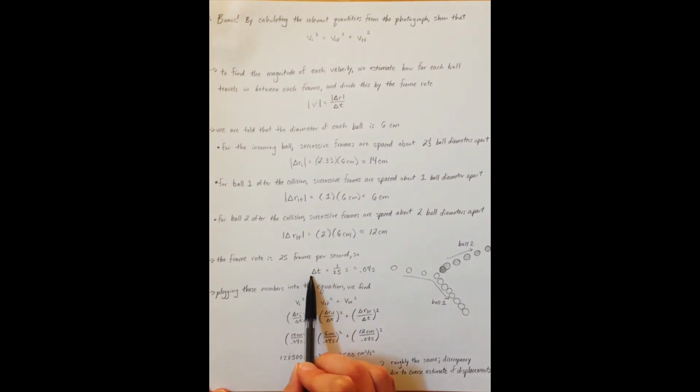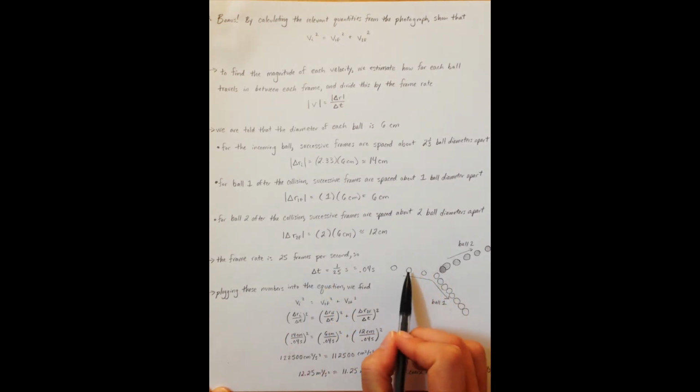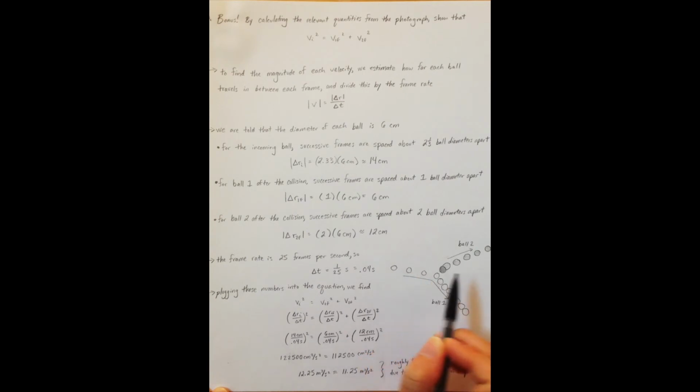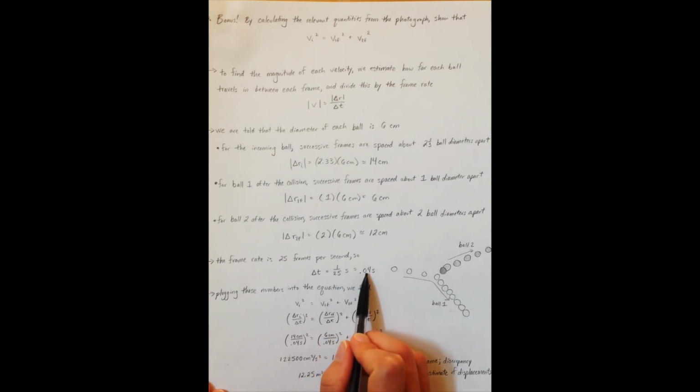We need to calculate now delta T, that is, the time it takes for the incoming ball to go from here to here, for ball 1 to go from here to here, and ball 2 to go from here to here. We are told in the problem statement that the frame rate is 25 frames per second. That means the amount of time that elapses between this frame and this frame is 1 divided by 25 seconds to give us a time of 0.04 seconds.